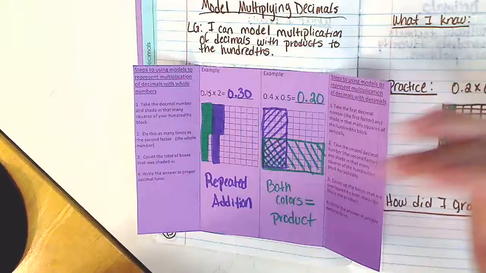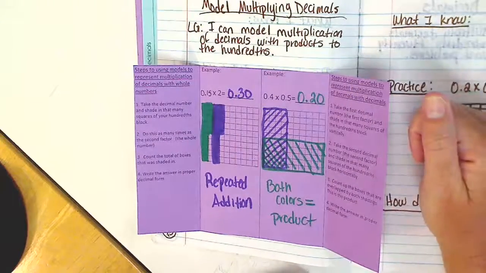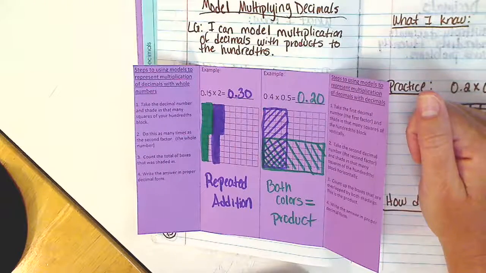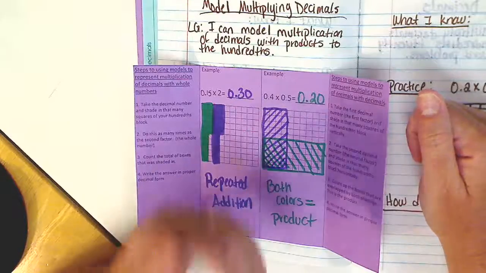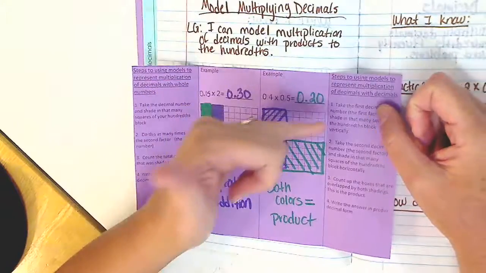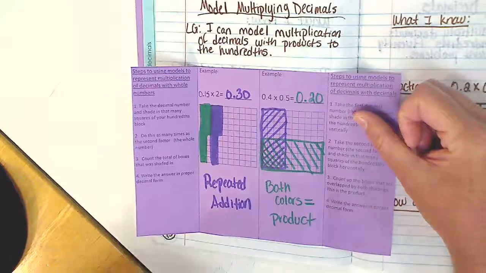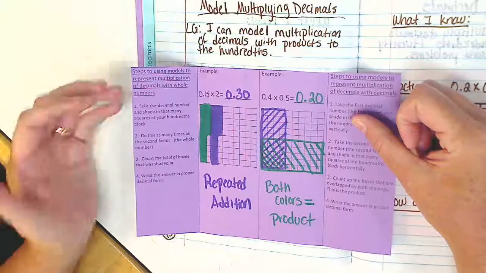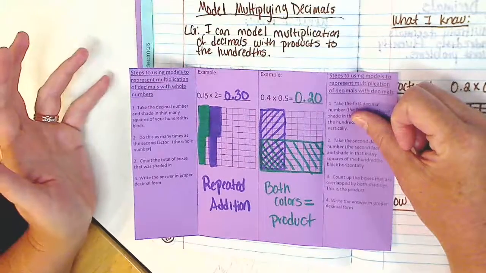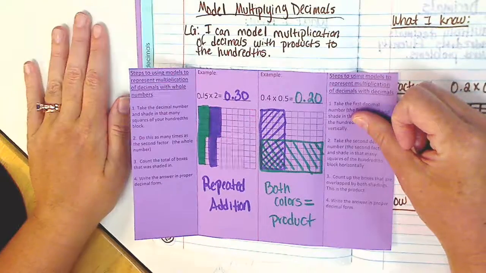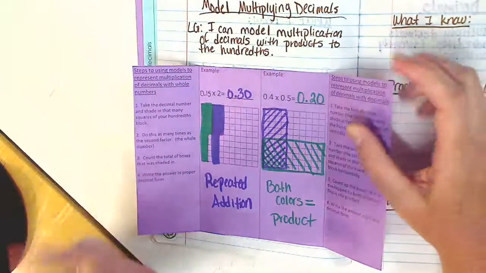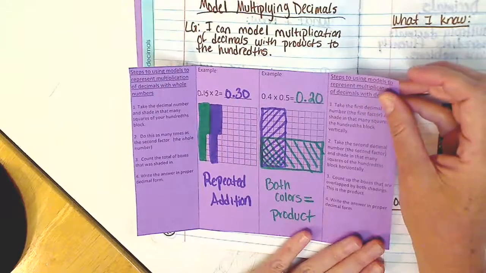And so it's really shifting their thinking. It can be very difficult, but it helps them understand why, when we're multiplying by a decimal, we can get a smaller answer. Because technically, multiplying by a decimal is like dividing by a fraction. I know that's confusing, but that is kind of what we're working with on that one.